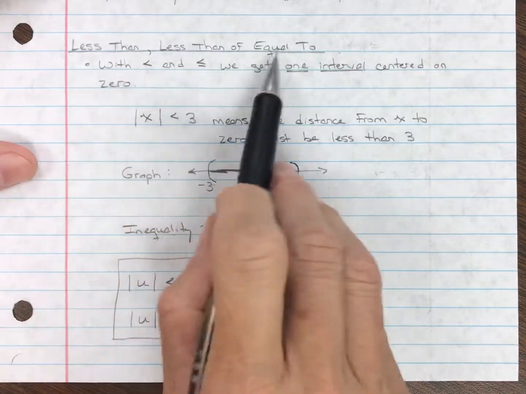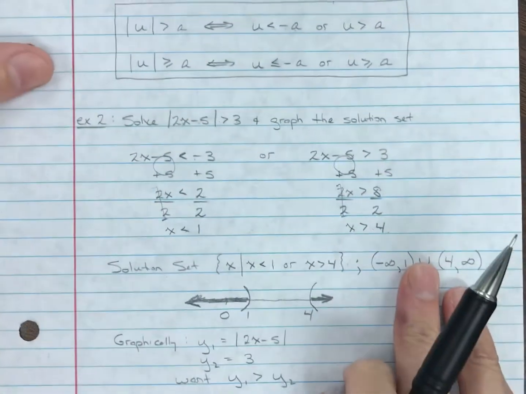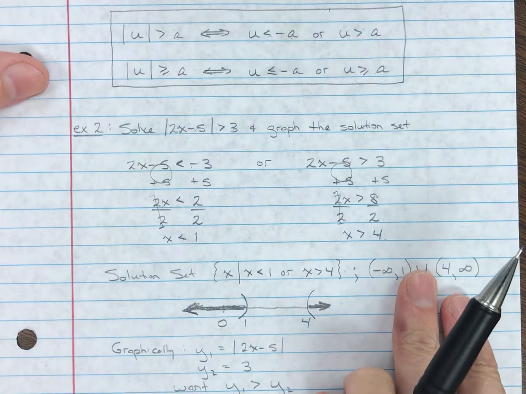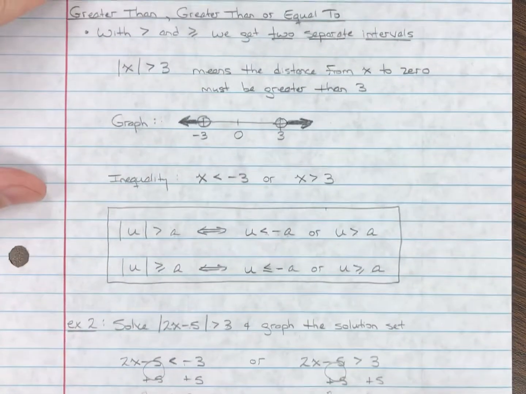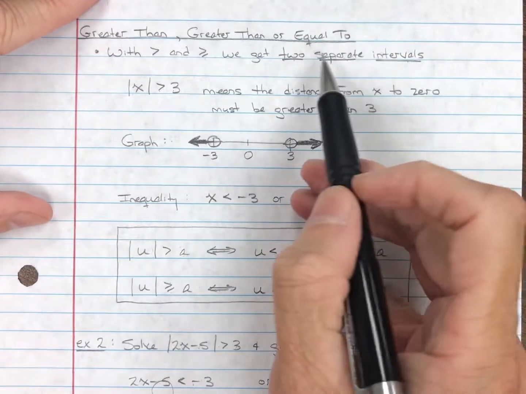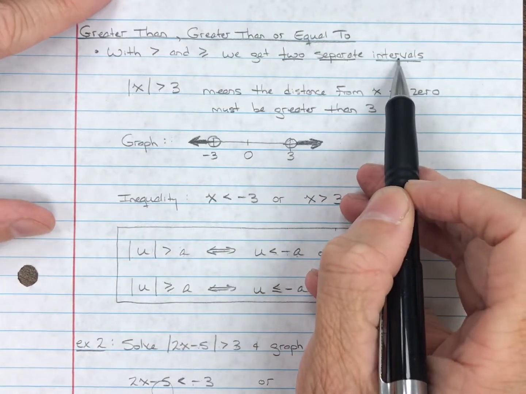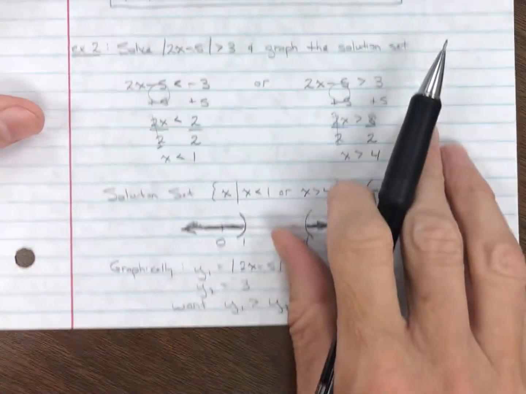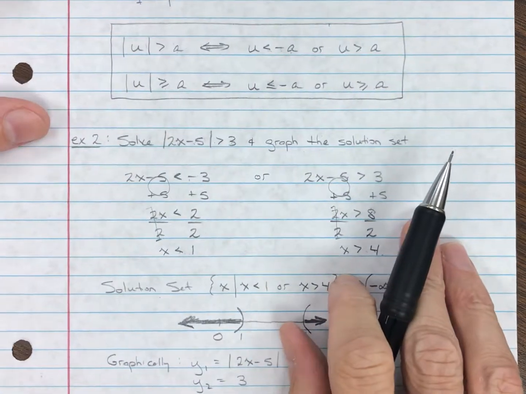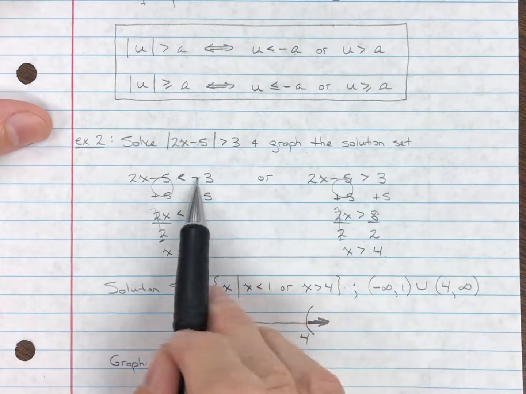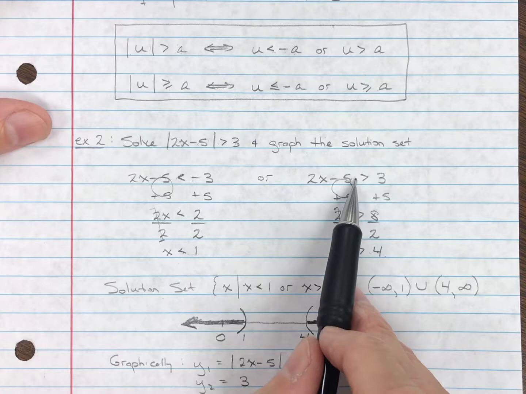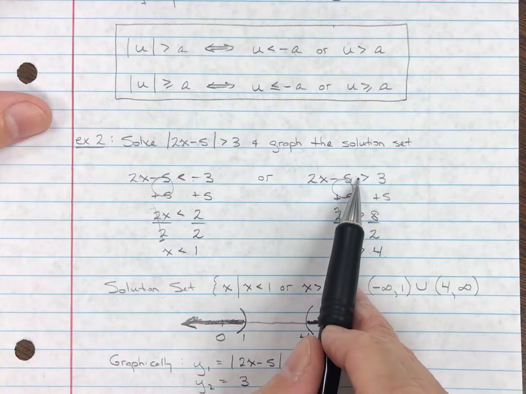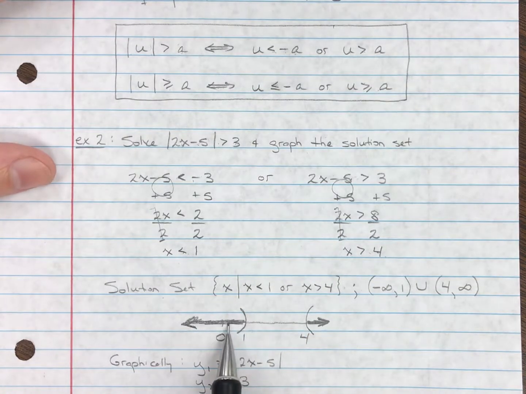With greater than or equal to, we're going to get 2 separate intervals. We're going to wind up with 2 inequalities to solve. They'll both be simple, neither of them is going to be compound, and we're going to wind up shading in 2 regions on our graph.